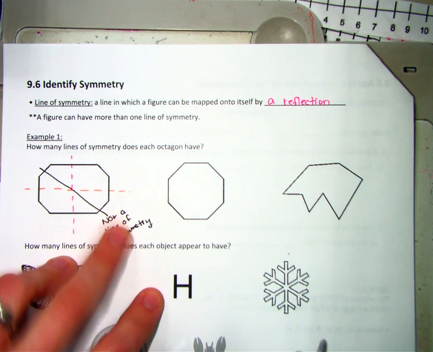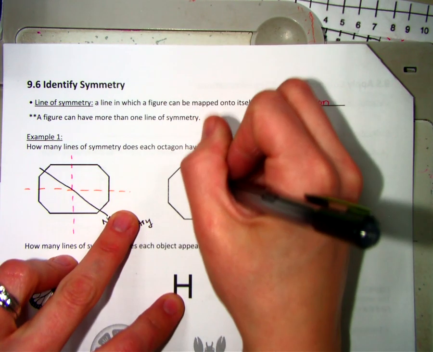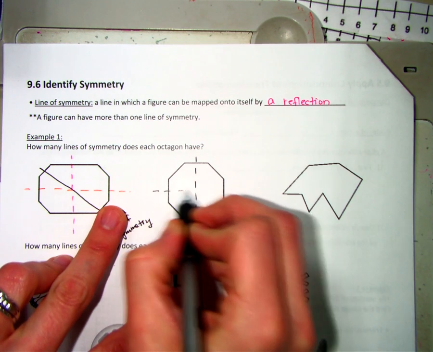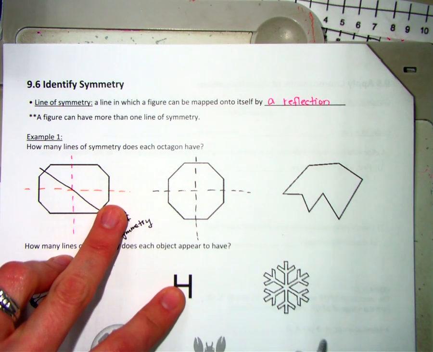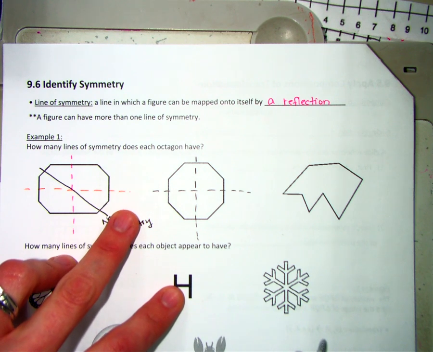So let's draw in the original two. Okay, so we had this line of symmetry going vertical. We have this one going horizontal. We have those two. Okay, then we have the diagonals, right?